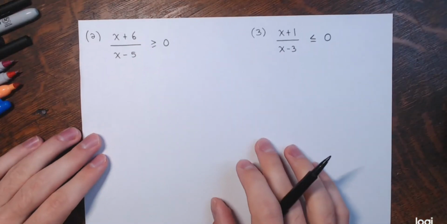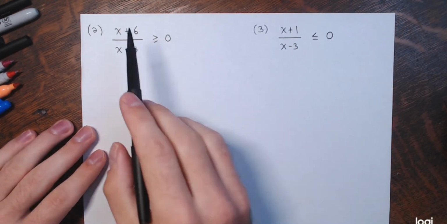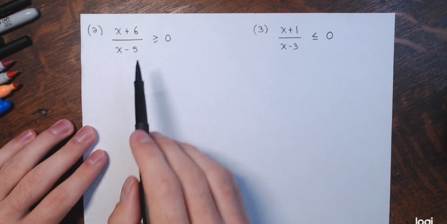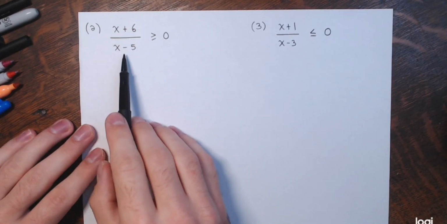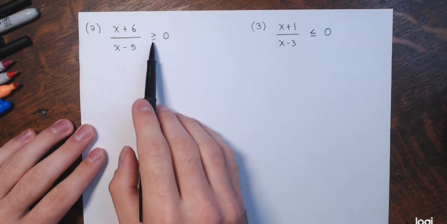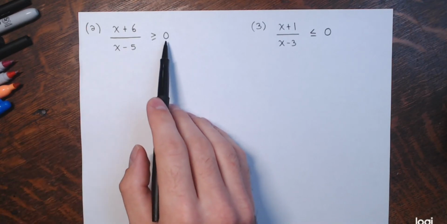All right, so next example. I've got a couple of examples per page for a while. Example 2. See how it's already set up the way I want it in the beginning. I've got a single fraction, a single quotient, one numerator, one denominator on one side. The inequality symbol this time is greater than or equal to, and 0 on the other. So this is already the way I want it.